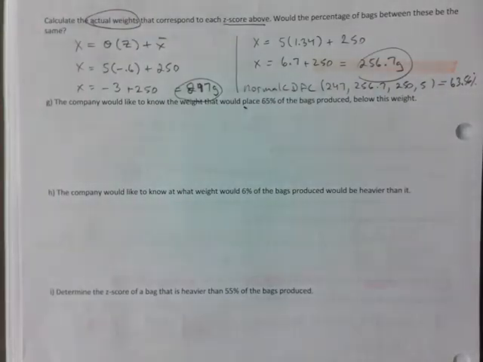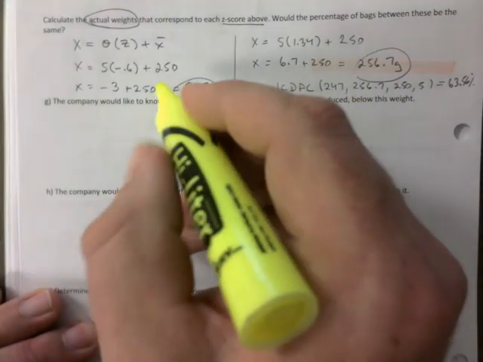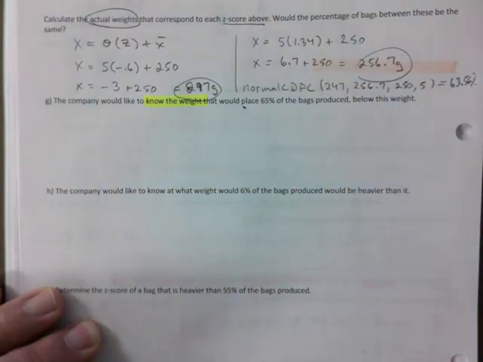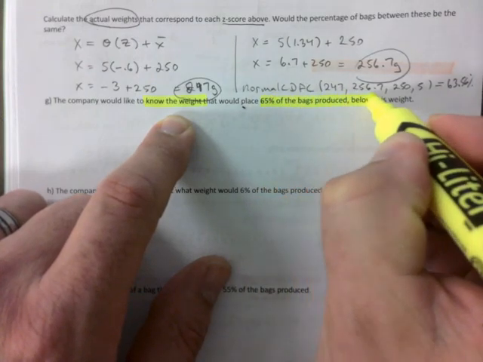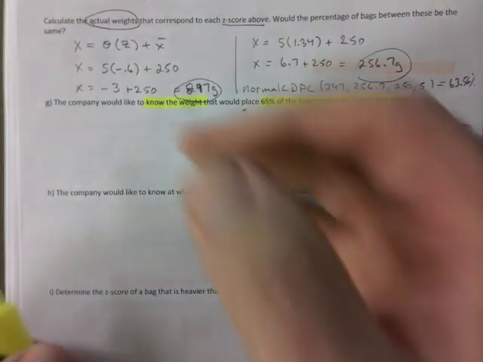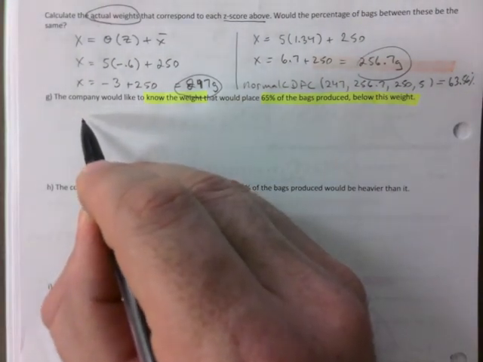And now is inverse norm time. Okay. The company would like to know the weight, right? You want to know not percentage, not probability. You want to know the actual weight that would place 65% of the bags produced below this weight. Okay. Can I just give you a heads up? I might ask you this.